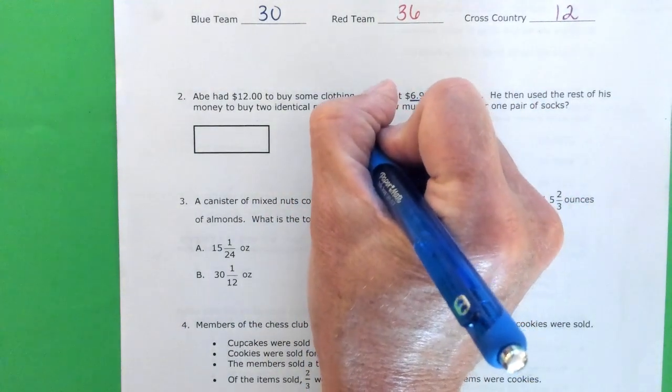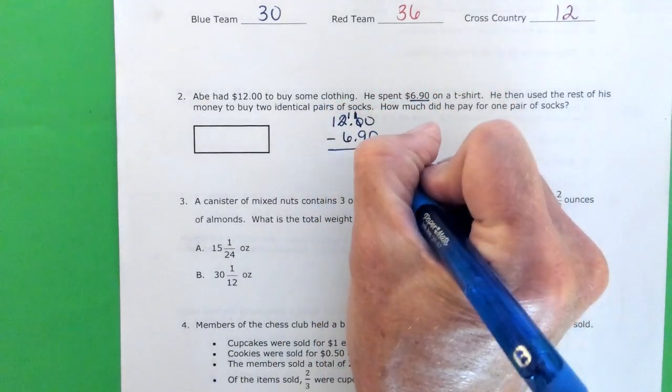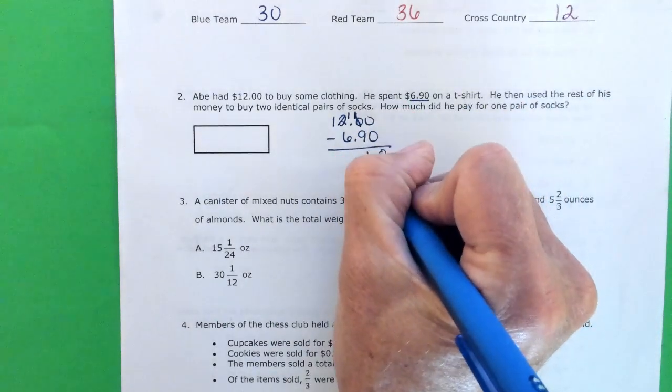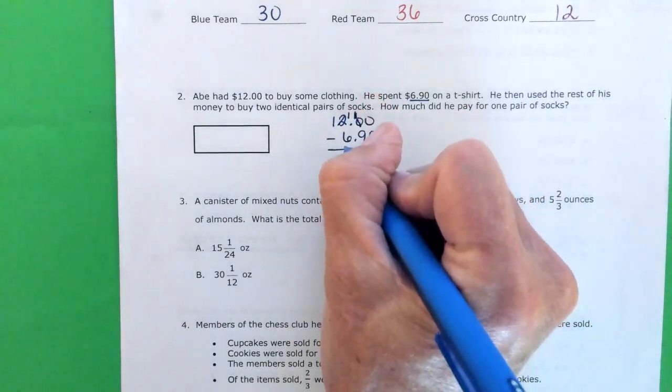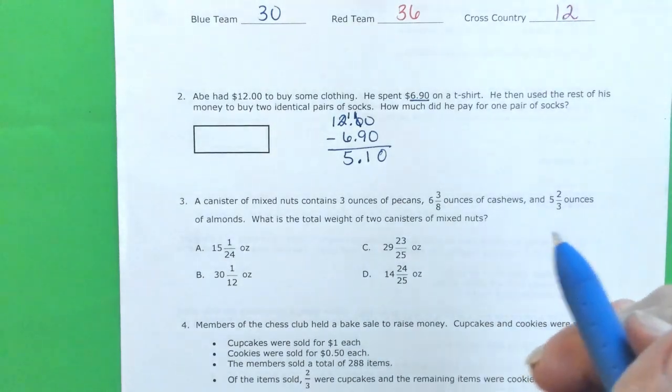Let's see, borrow from the 2, it becomes a 1. Oh, wait, making that a 10. I only need that to stay a 10. Sorry about that. 10 minus 9 is 1. 11 minus 6 is 5. So $5.10 on the socks.